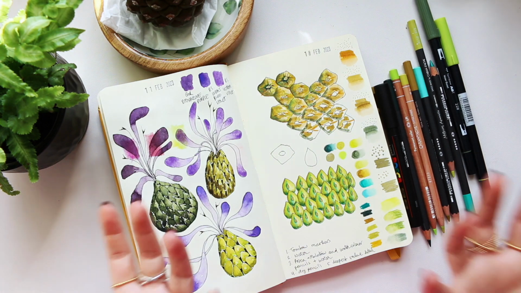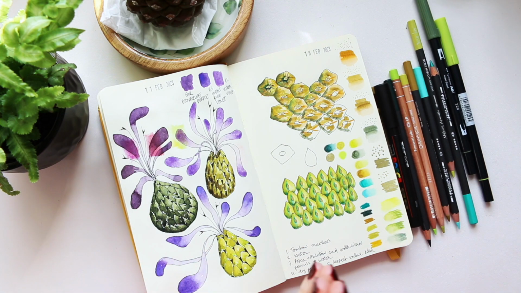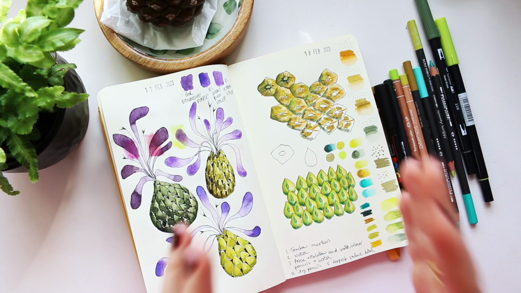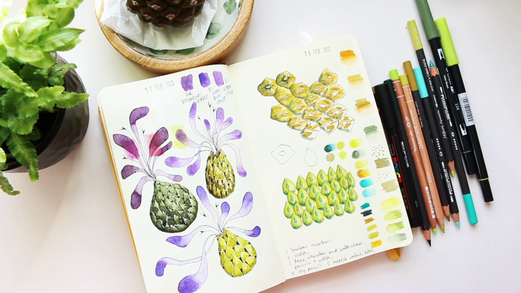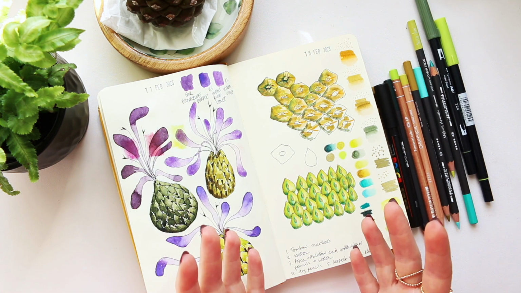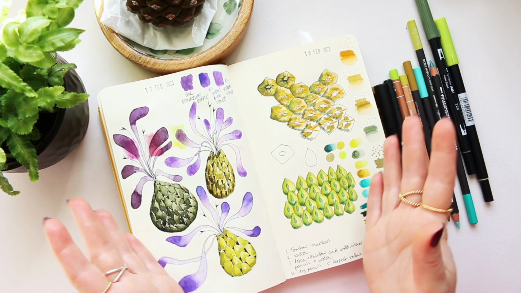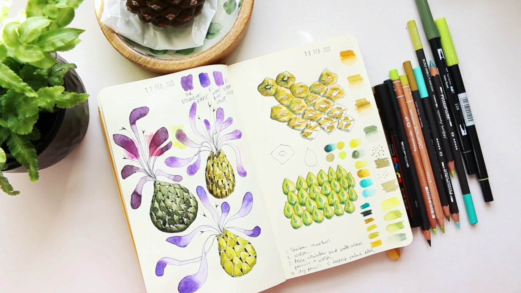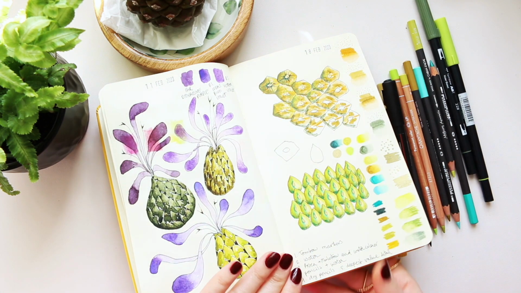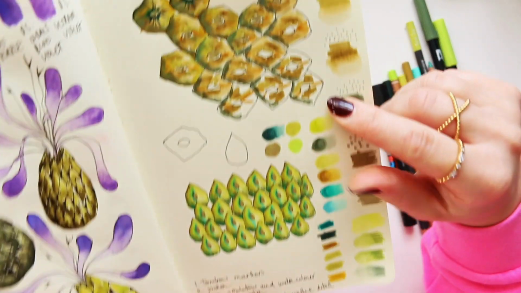It becomes about fun, exaggerating things, not seeing things as they are in front of you, but adding your own flair to it, adding your own personality, your own color palette, and essentially all of those things then develop you as an artist, develop your own style, make it easier for you to discover your own style. So let's have a closer look at the pattern right here.